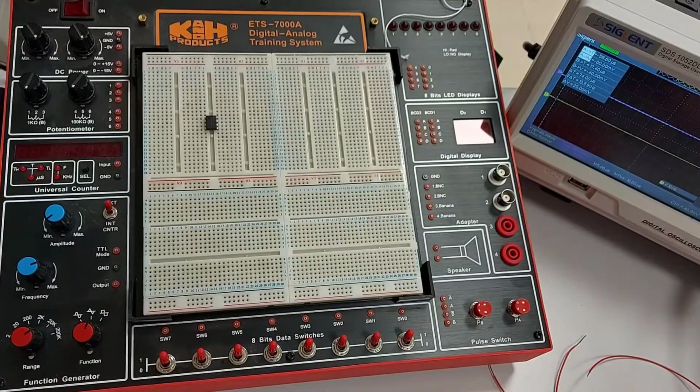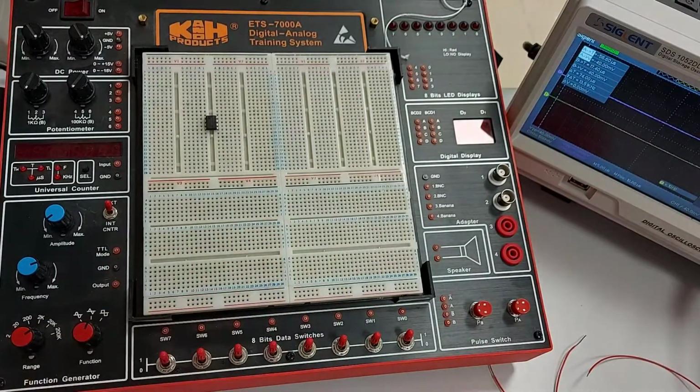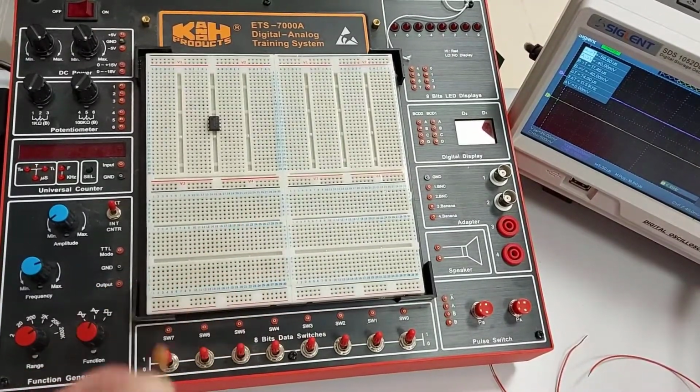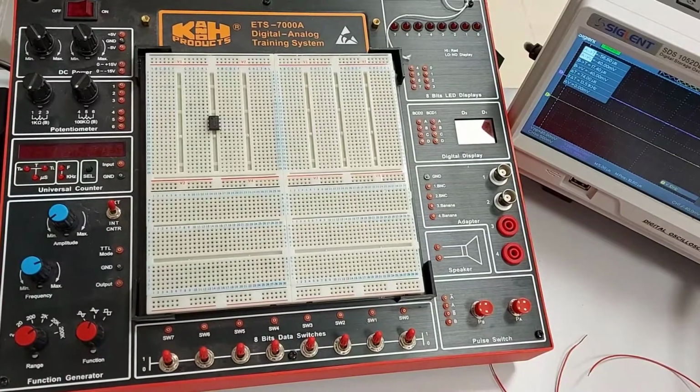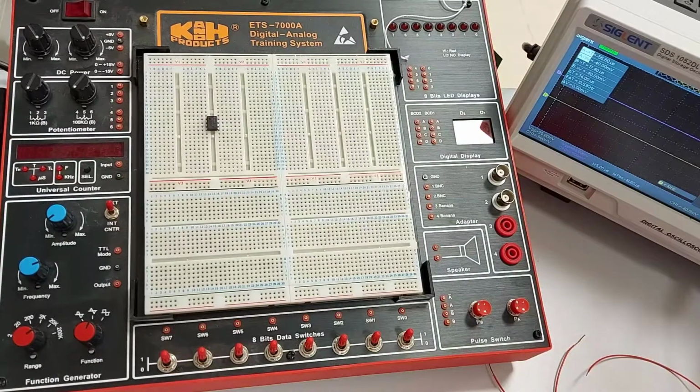The code is 472 for this capacitor. And the other capacitor is 222. All right, now let us start connecting the integrator.